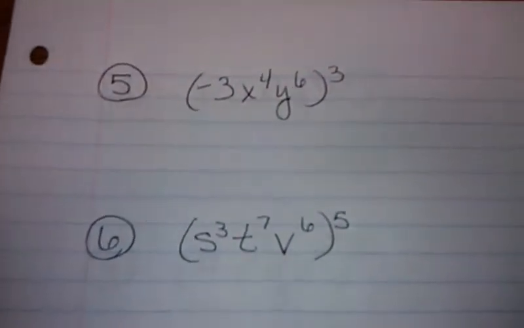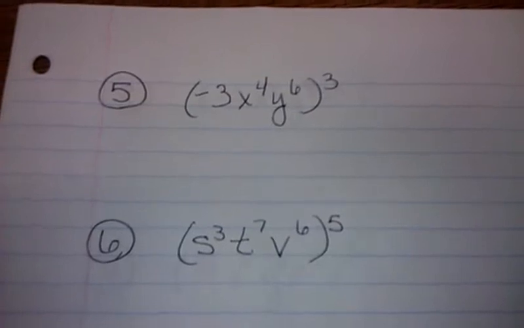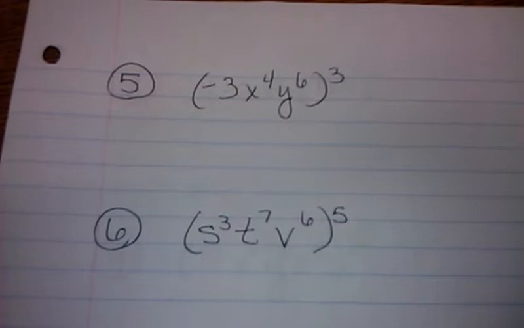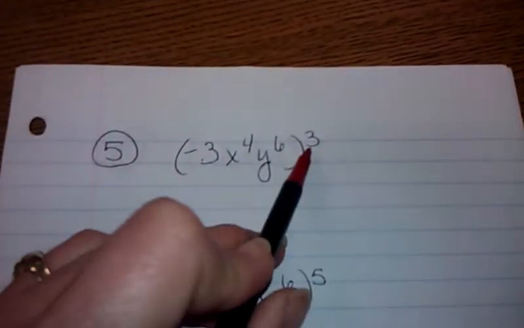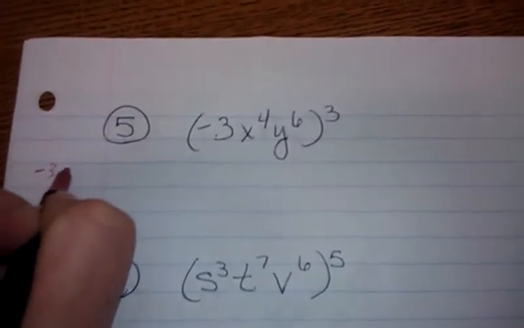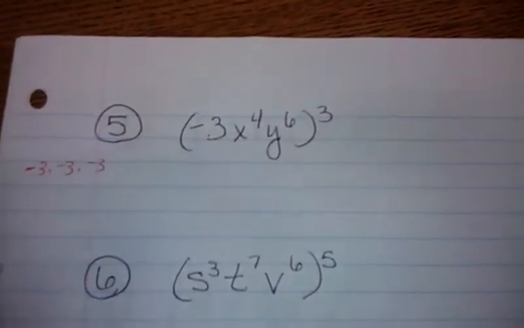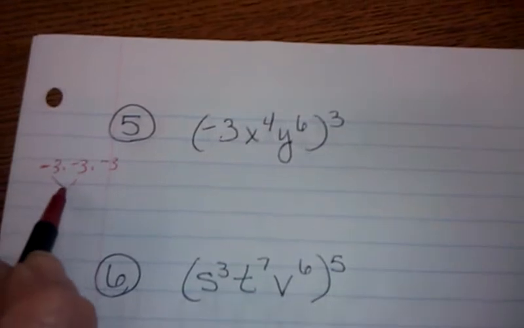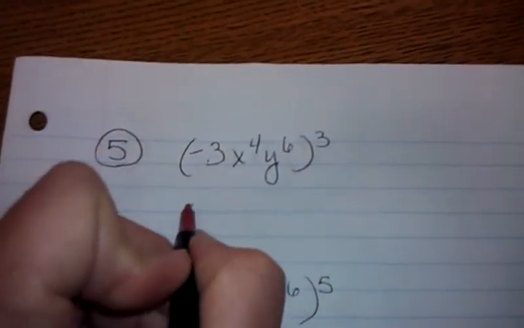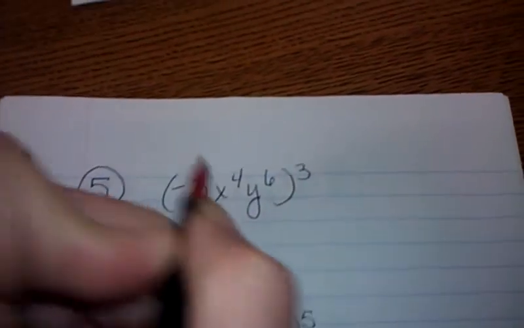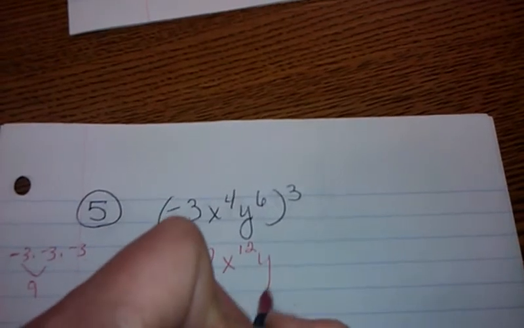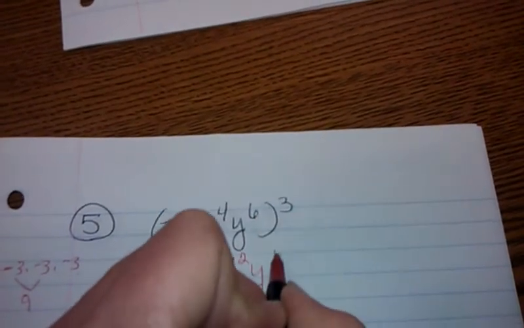Number 5 and 6. I would try and do these problems, press pause, and see how you do. Negative 3 to the 3rd power. Well, let me make a note over here. It's like negative 3 times negative 3 times negative 3. Multiply these together and I get positive 9. Positive 9 times negative 3 is negative 27. X to the 4 times 3 is 12. Y to the 6 times 3 is 18.